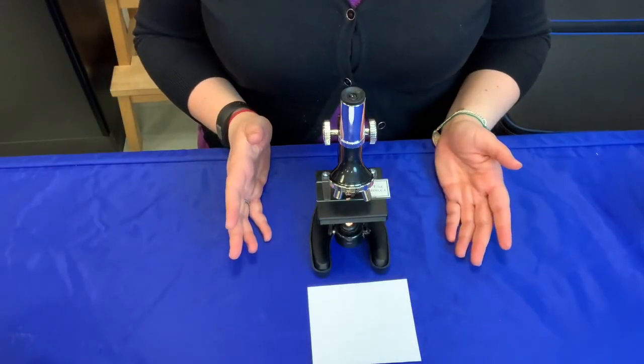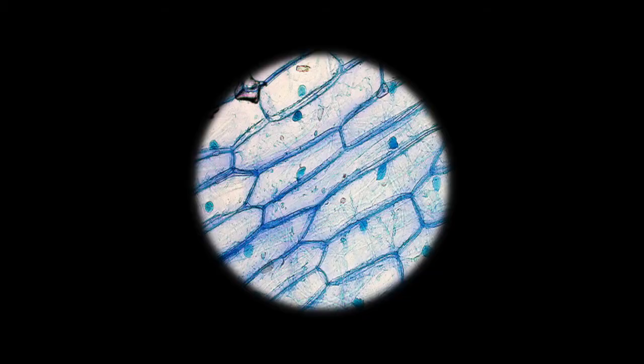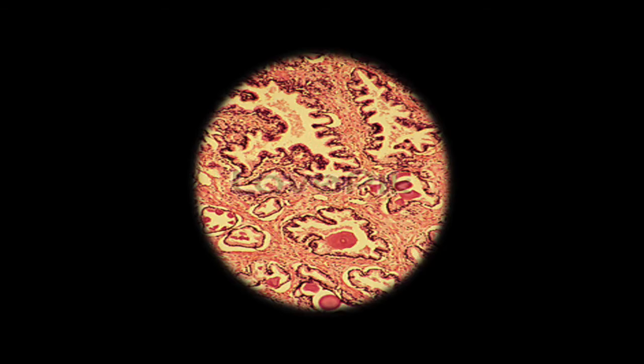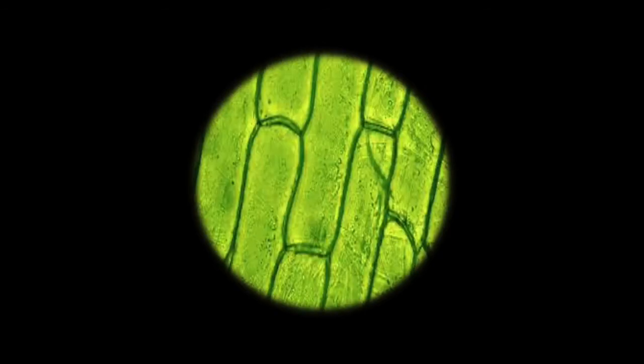Great job, guys, you did it! Now, take a look at what you see. Can you see parts that are smooth or spiky? Are there large spaces between the parts, or are they very tightly packed together? Do you see curved lines or straight lines?